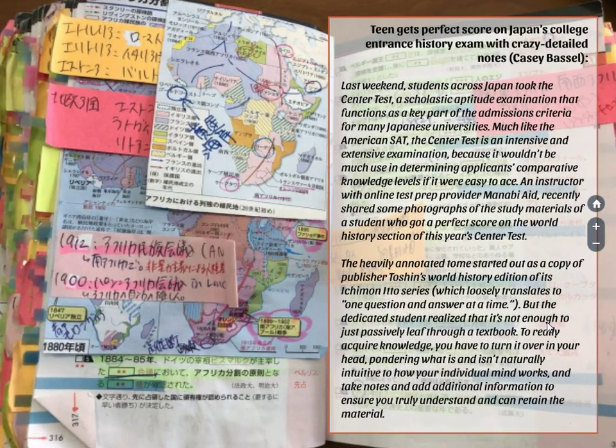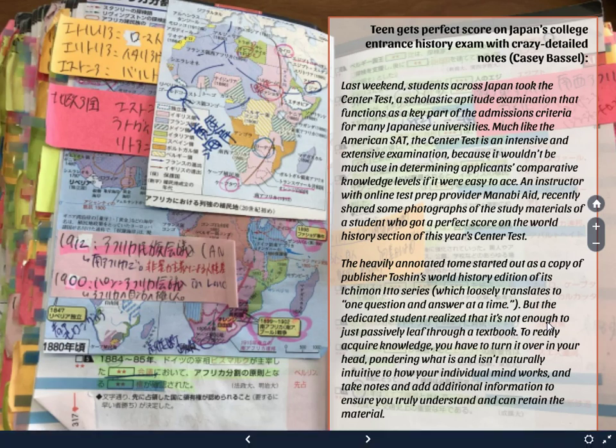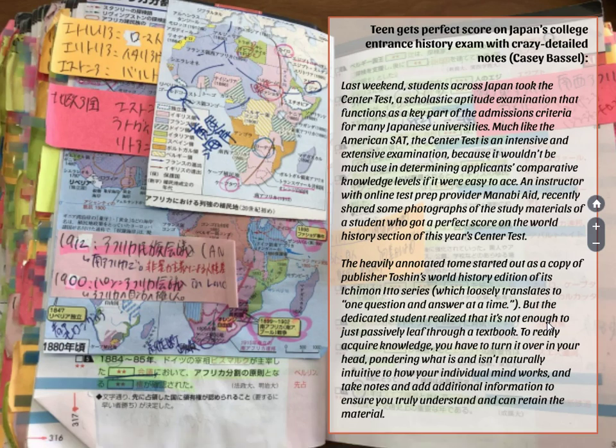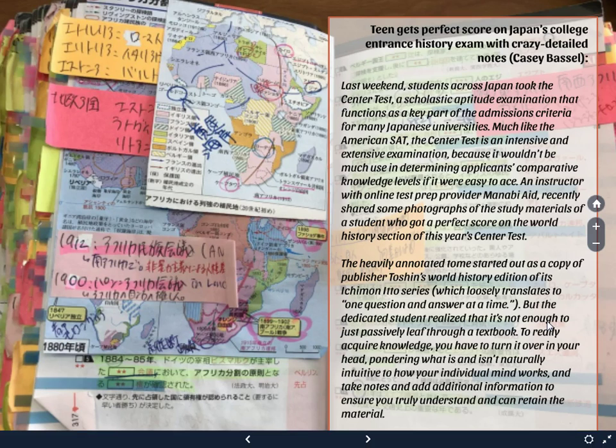This, believe it or not, are some of the notes that were taken by a teenager that got a perfect score on one of the world's most difficult college entrance exams. As Casey Bassett says in her article, last weekend students across Japan took the center test, a scholastic aptitude examination that functions as a key part of the admissions criteria for many Japanese universities, much like the American SAT. The center test is an intensive and extensive examination because it wouldn't be much use in determining applicant comparative knowledge levels if it were easy to ace.